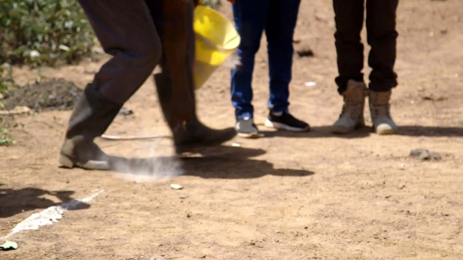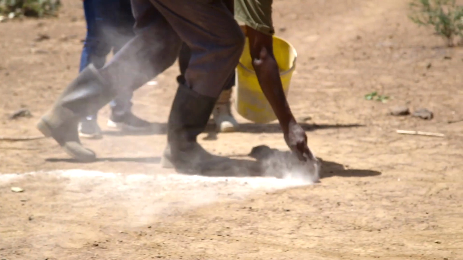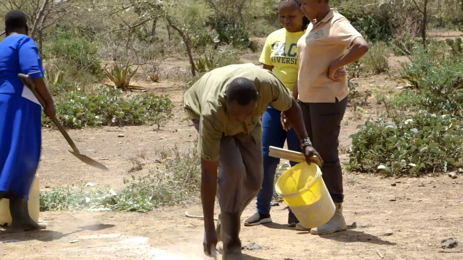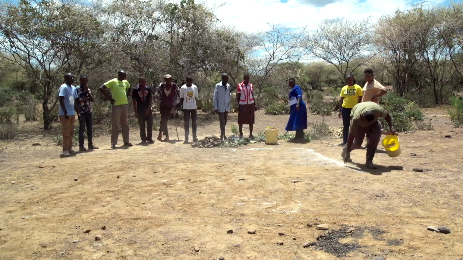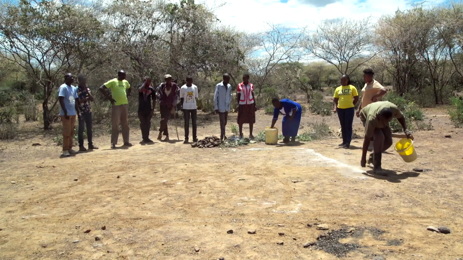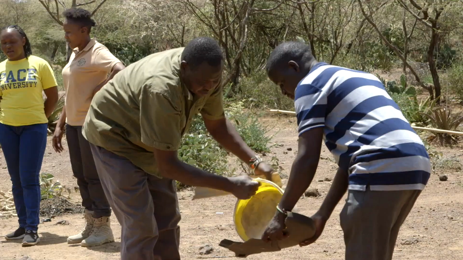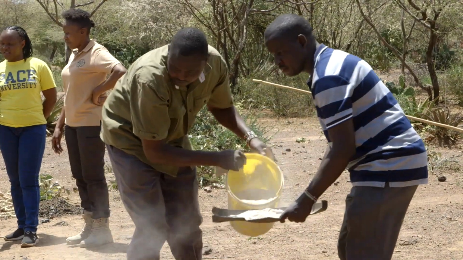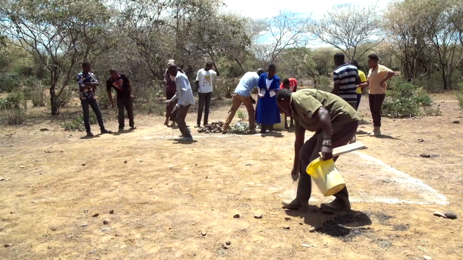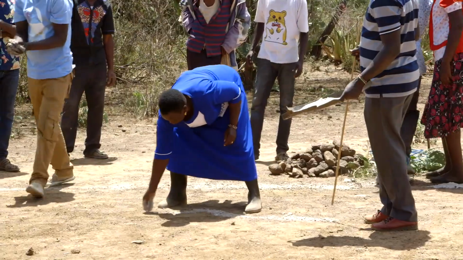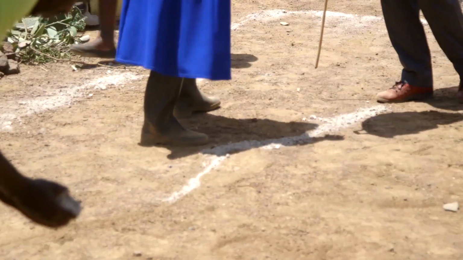All right. So Irene, why is it important to map out our resources? One, we get to understand what it is that we have as a community that would sustain our livelihoods. These resources are directly linked to the livelihoods of the people. Two, this mapping exercise only happens at the beginning of this particular process. We define, for instance, the grazing areas.